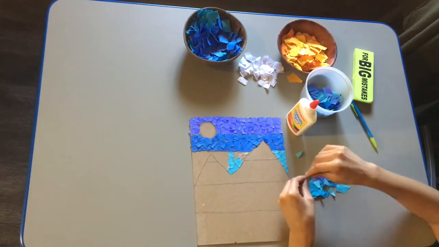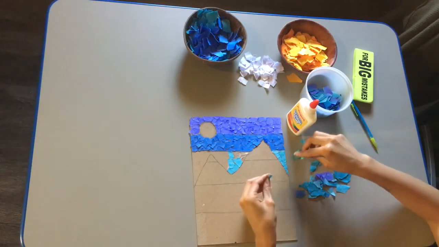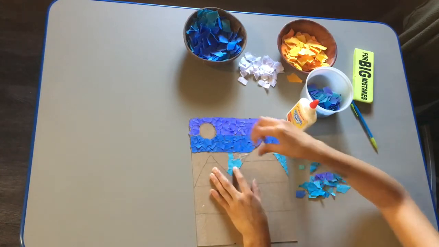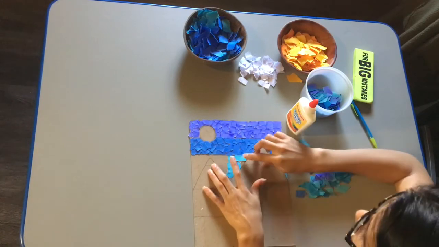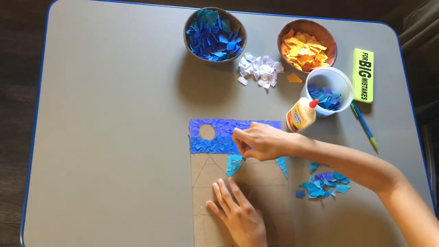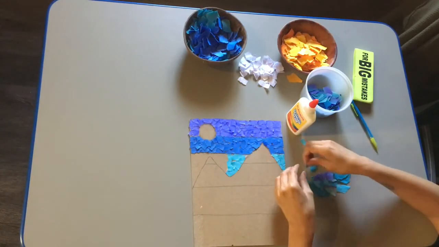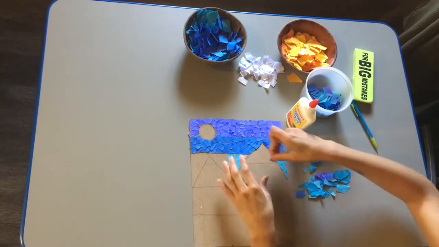So this piece is big. I'm just gonna cut it up with my fingers. And I'm gonna continue to paste right there. I'm gonna put this slightly bigger one right here. And then I'm gonna put this one right here. Isn't that looking really, really cool? I can't wait to finish this piece.